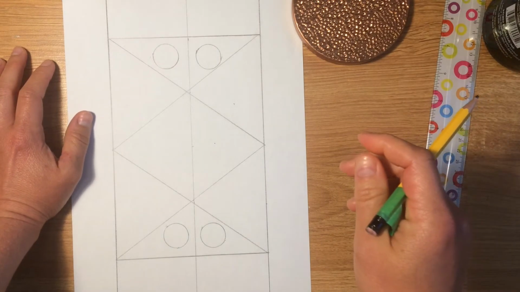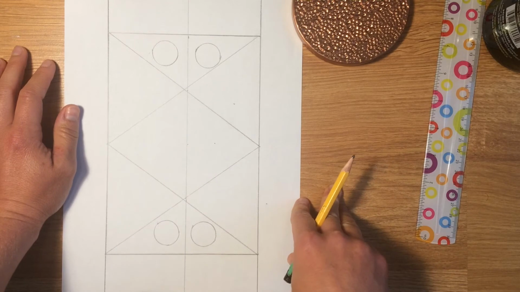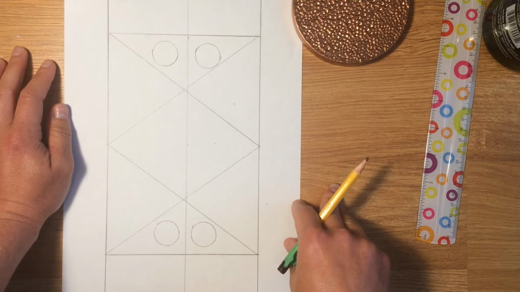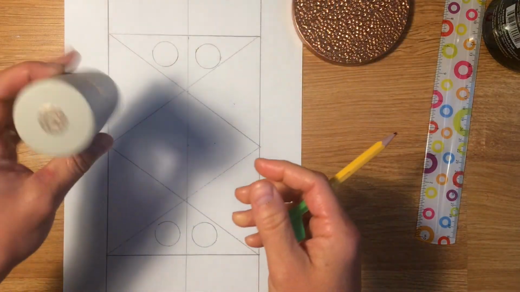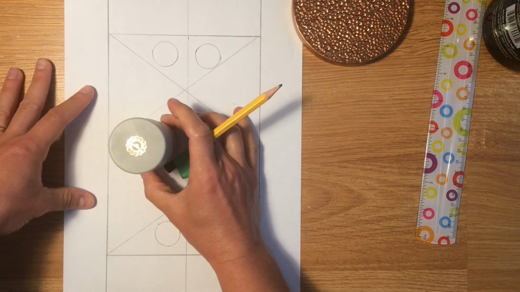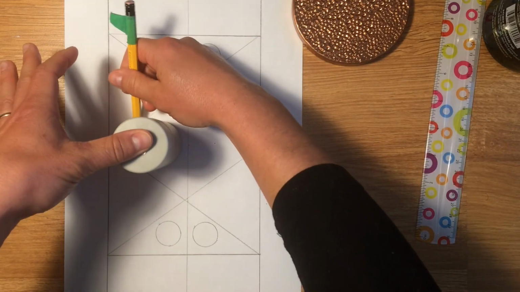Now I want to add a similar shape. So that means it's going to be the same shape. It's still going to be a circle, but it needs to be a different size. And I'm going to do that with just this bigger size circle here. And I'm going to add that in these middle triangles.